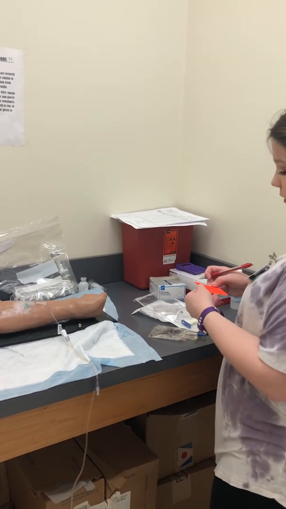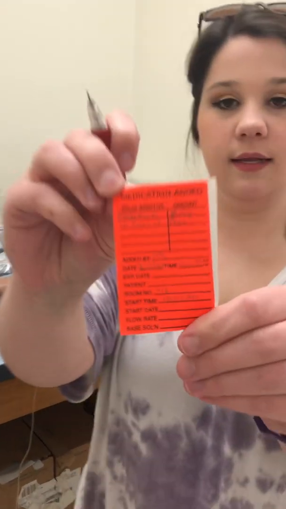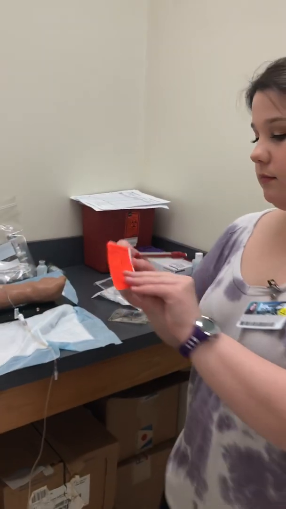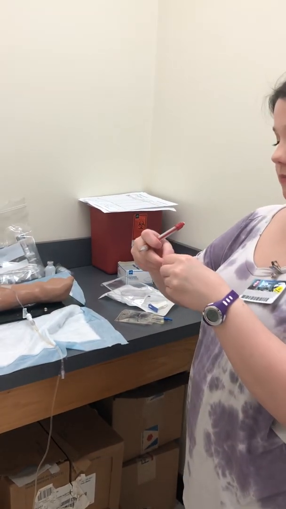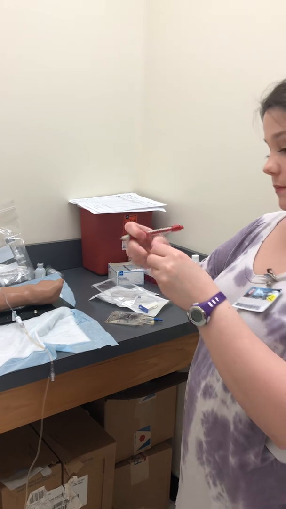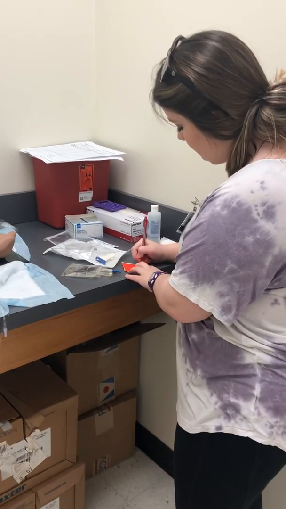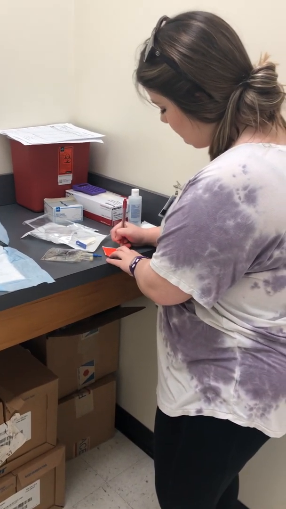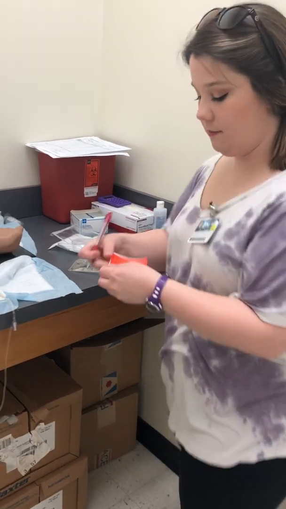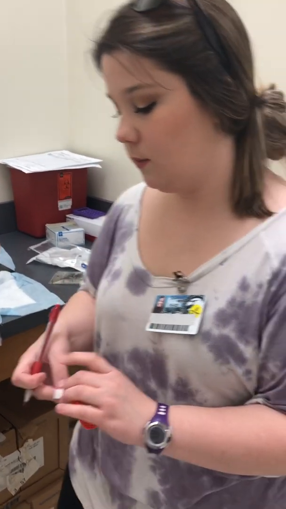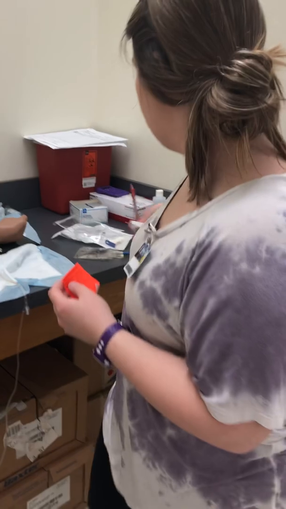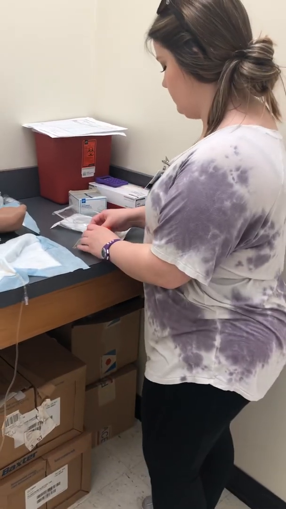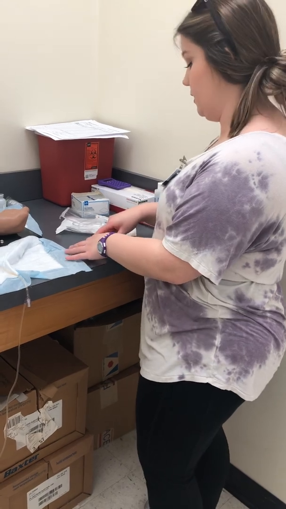And there was 80 milligrams added. And there's my label. I've got the patient's name, my initials, what I'm giving, how much it is, and the time, and what it's mixed in. Okay.